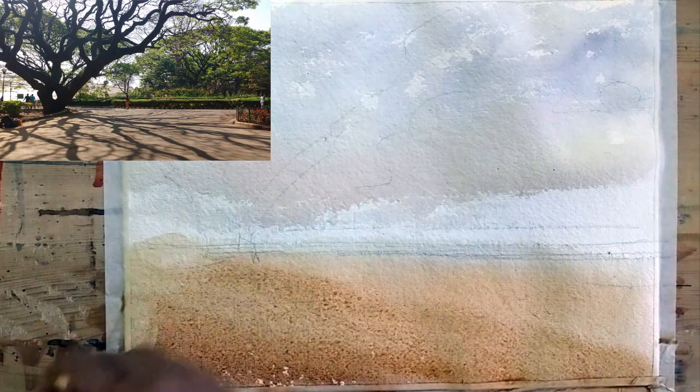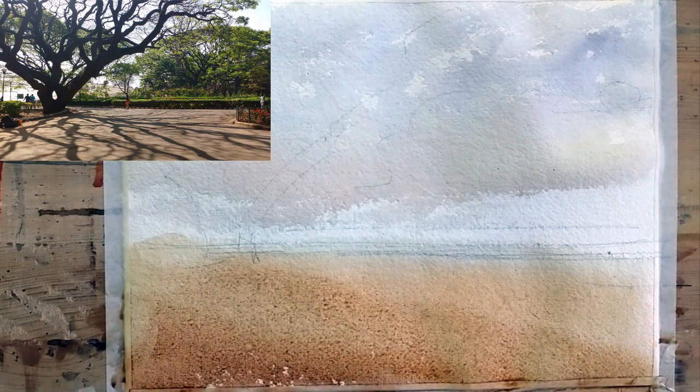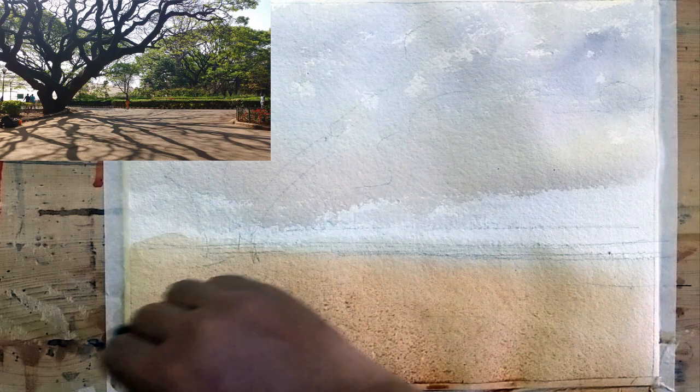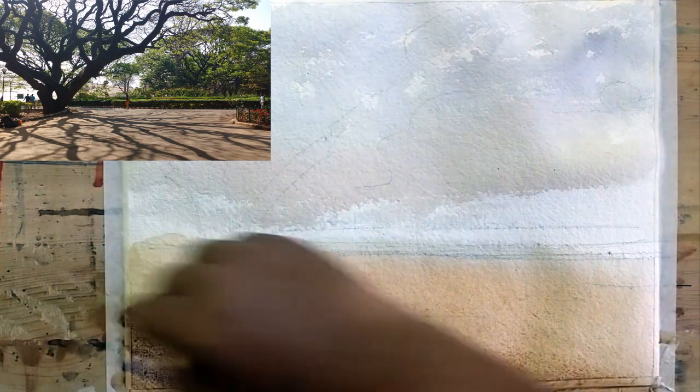So that little bit of darkness here to bring the foreground a little closer.